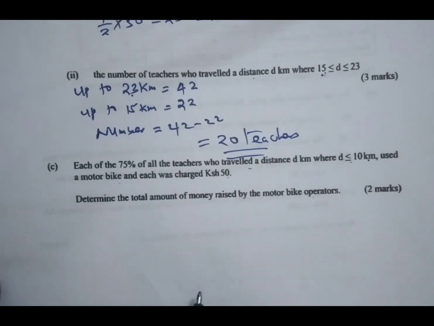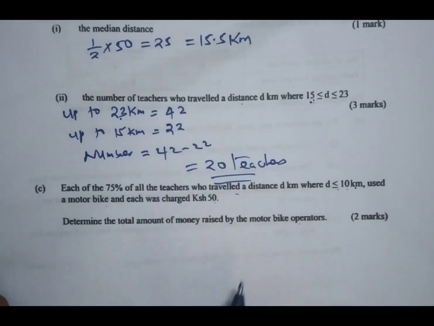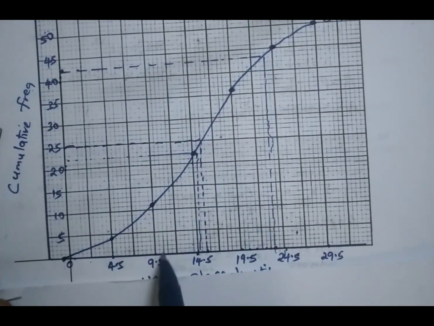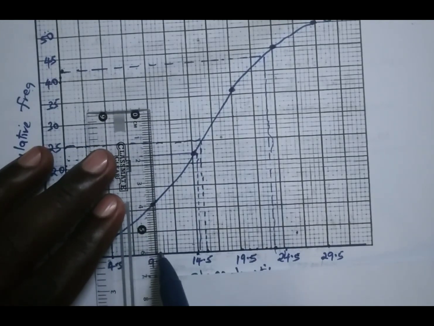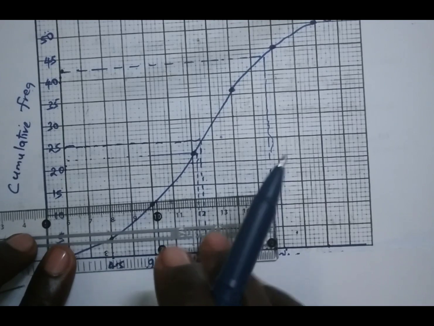The first thing we do, we go to our curve and identify the number who traveled a distance of less or equal to 10 kilometers. So let us come to, this is 9.5, 10 is here. You draw a broken line again from the x-axis to the curve, and from the curve towards the y-axis.